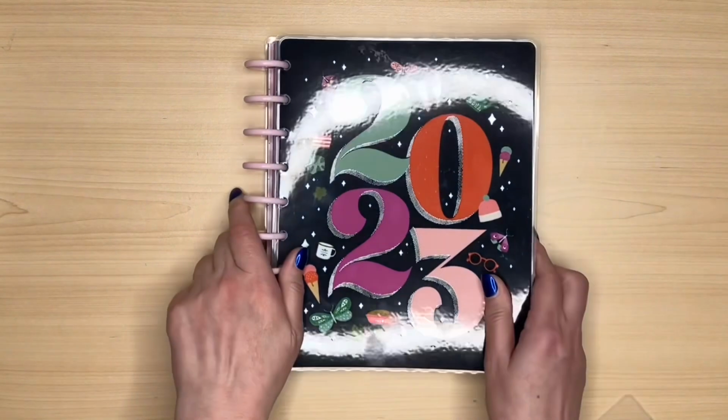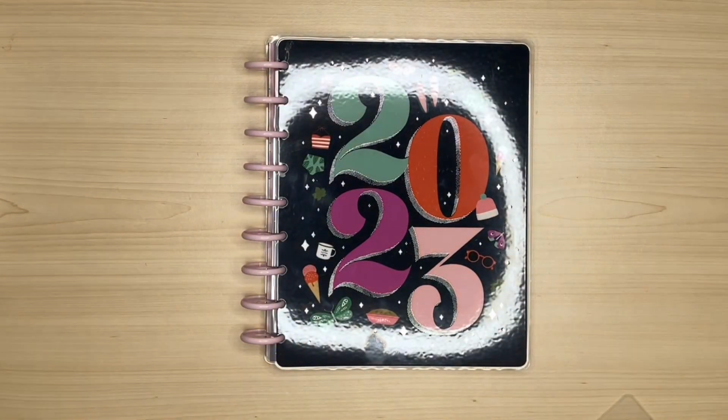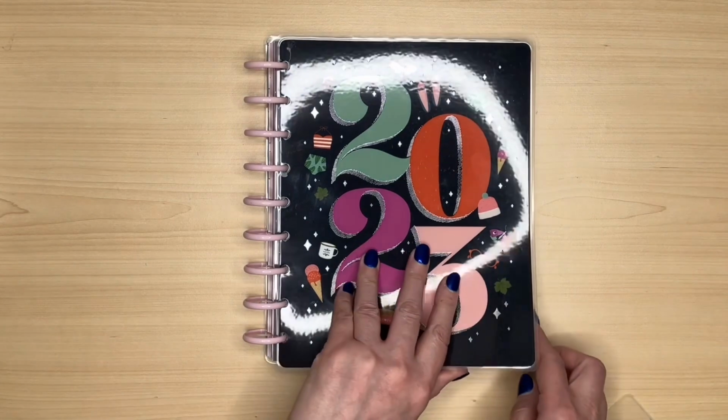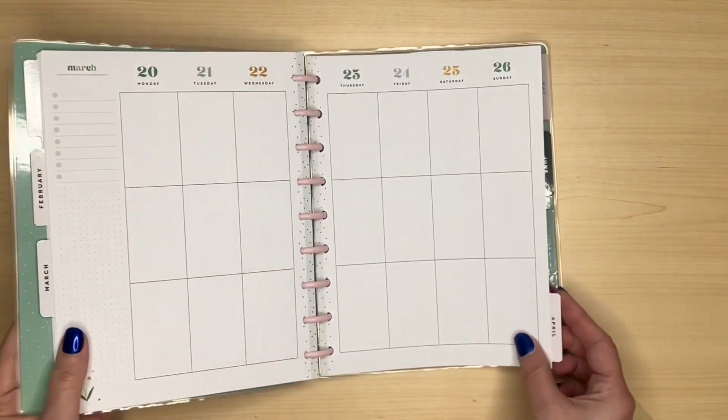This is my new planner. It's new to me. It's not actually a new one. It's from last year's release, the seasonal 2023 planner, but I've only just picked it up. So let's find the April page.